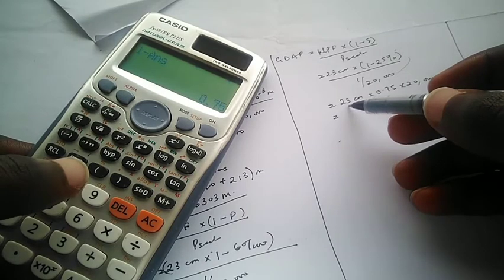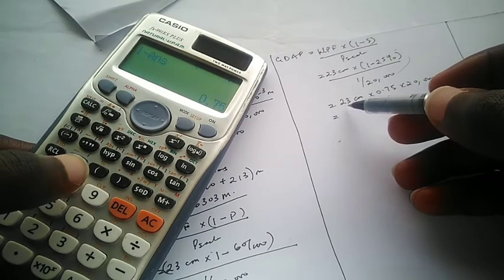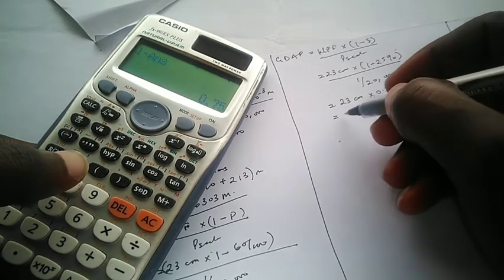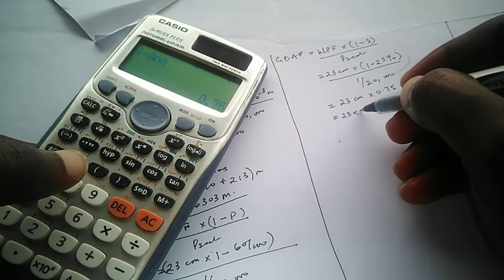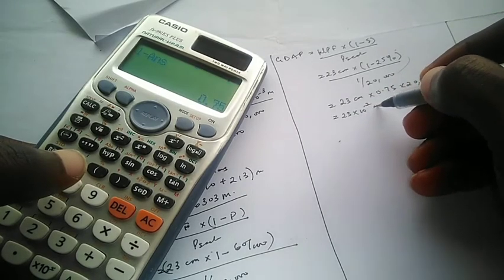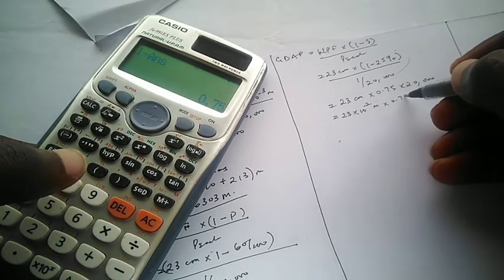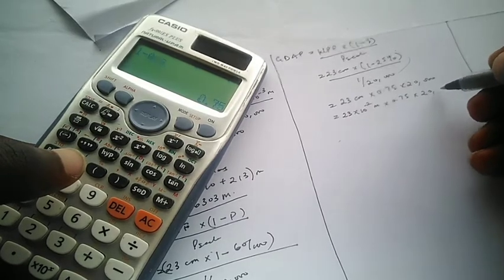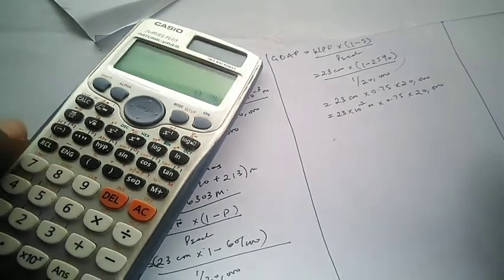We are going to convert this to meter. And how do we convert it to meter? I told you either you divide it by 100 or you multiply it by 10 raised to power minus 2. So we have 23 times 10 raised to power minus 2 meter times 0.75 times 20,000. Are we together?